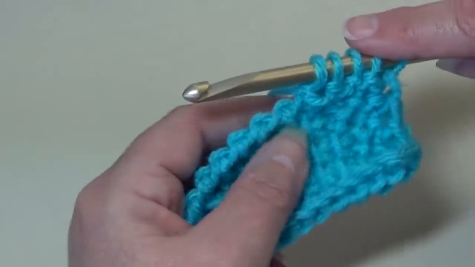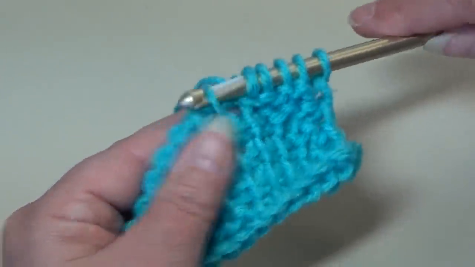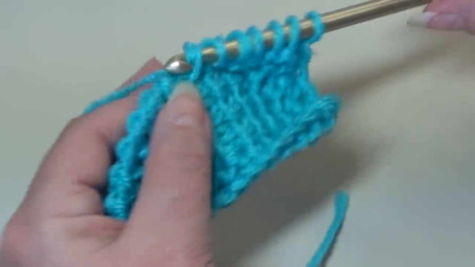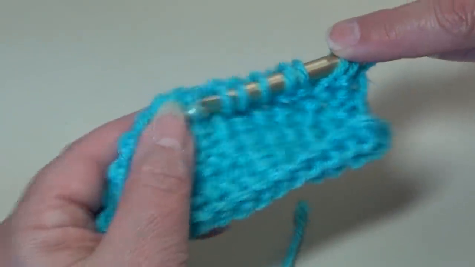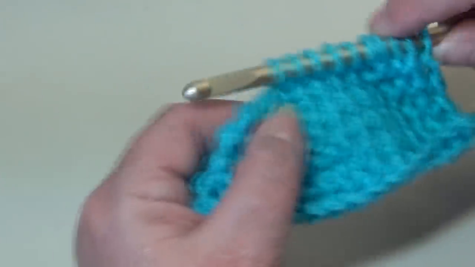So if you need help, this is the start of the repeat. Insert into the next stitch, work a simple stitch, that's 1, 2, 3, 4, and 5.